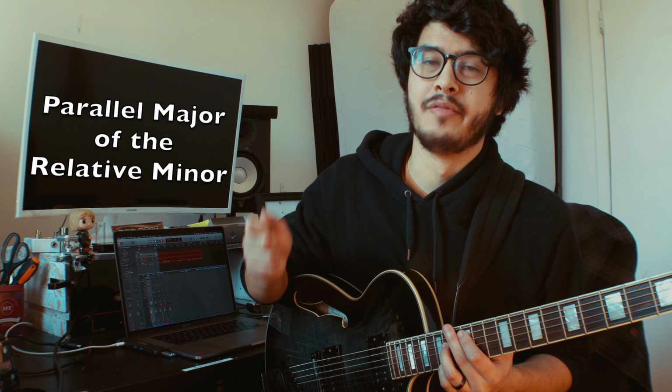That one's a really interesting one because A natural is the relative minor. And now we're using the parallel major of the relative minor. Kind of a handful, but it has a really cool sound to it.